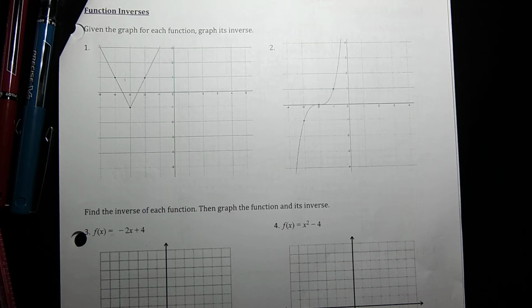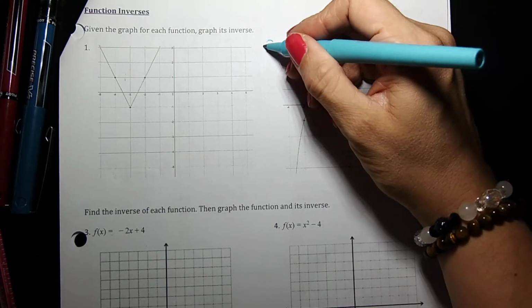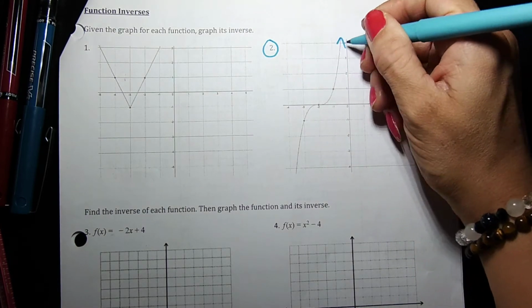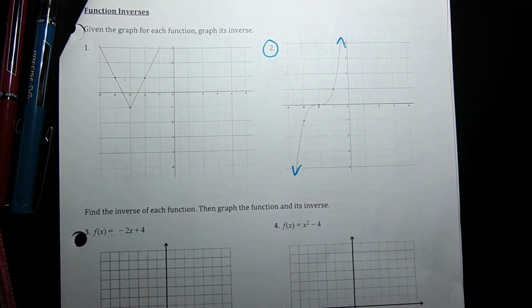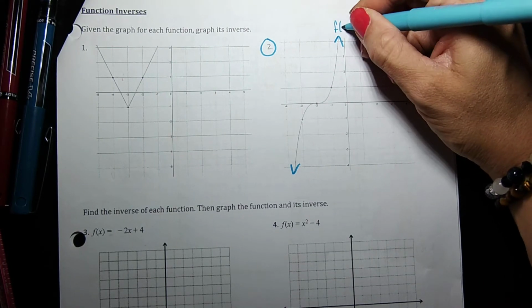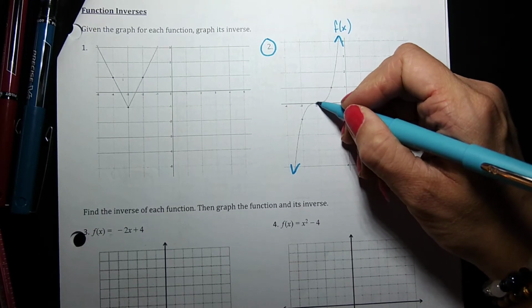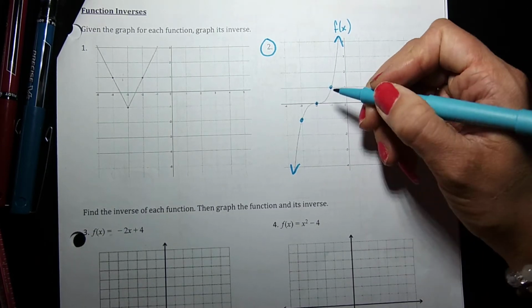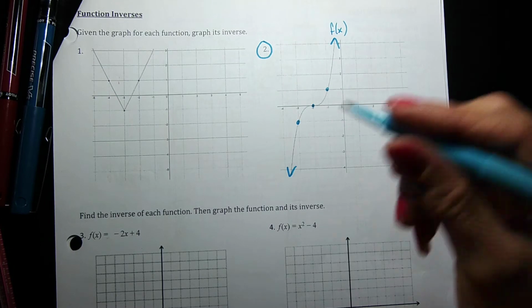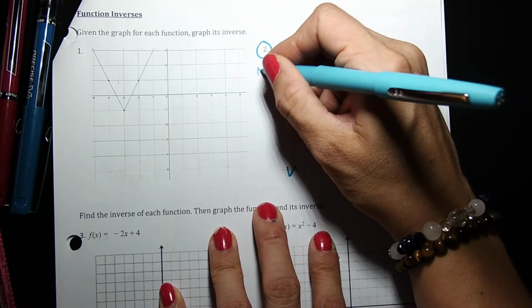This is on the third page in that guided practice packet, and we're going to go over number 2 together. So we can see that it is a cubic function. If we want to graph its inverse, we don't have any table to go off of, so we are going to make a table for our original function, f of x, using 3 points. You can use more, but I wouldn't use less.